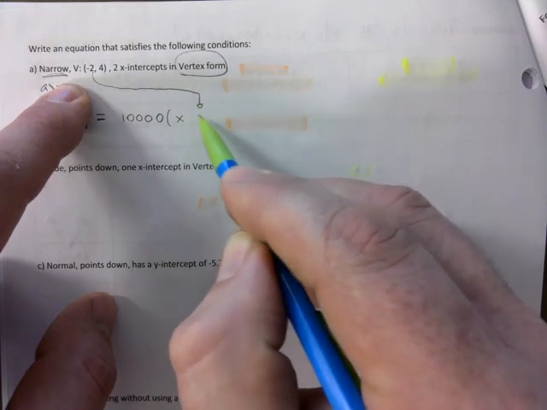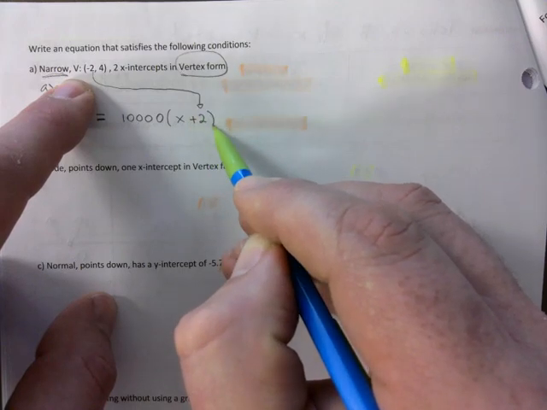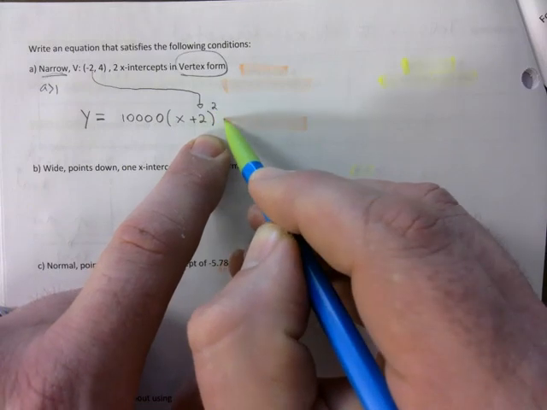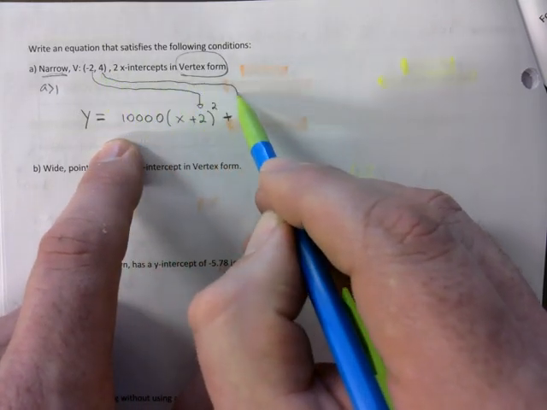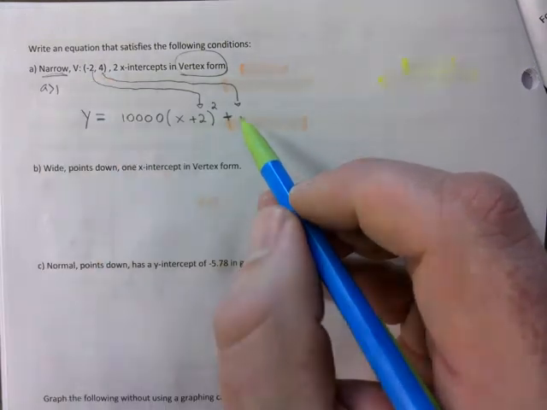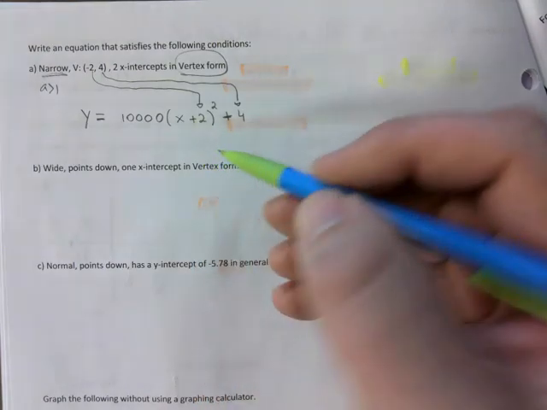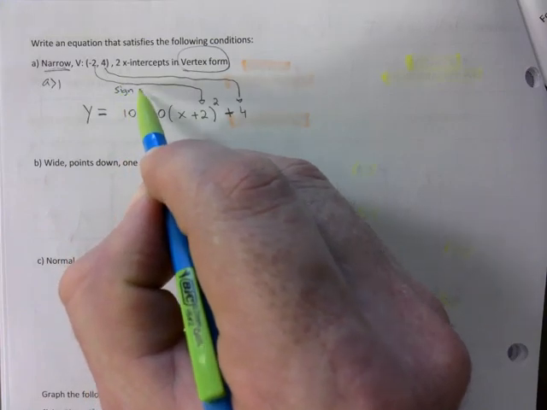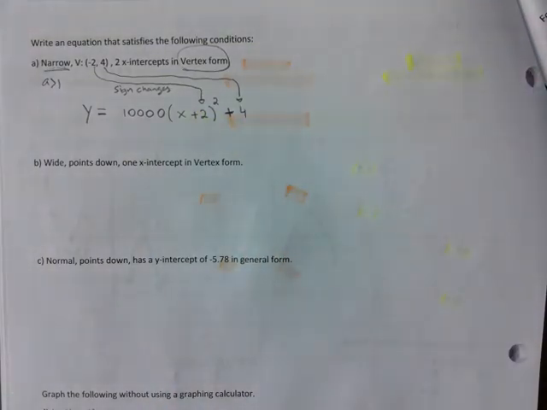What will it be in here? Positive 2, that's right. And I'm going to square it. And I'm going to go plus 4, correct? This k value does not change. Okay? The k doesn't change. It stays the same. Only this sign changes. So change sign. Sign changes. That's very small, eh? But you can see it. Okay. Are we good there?